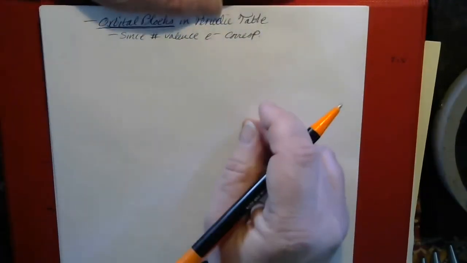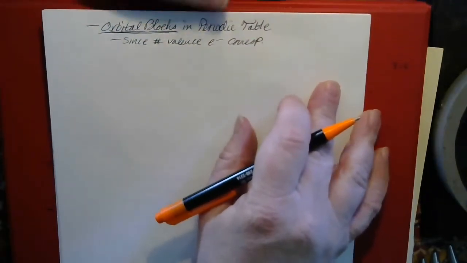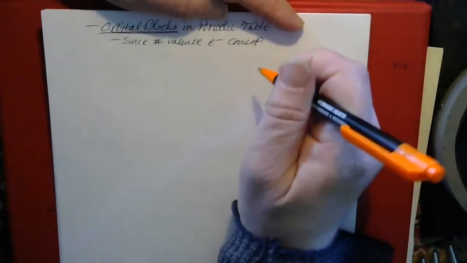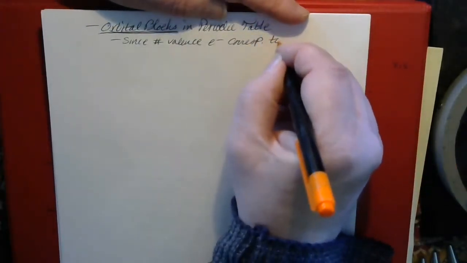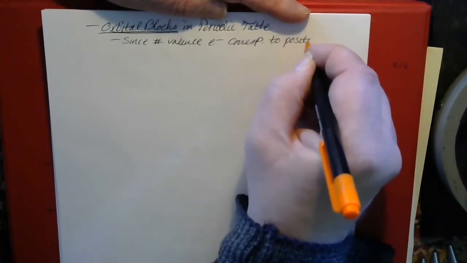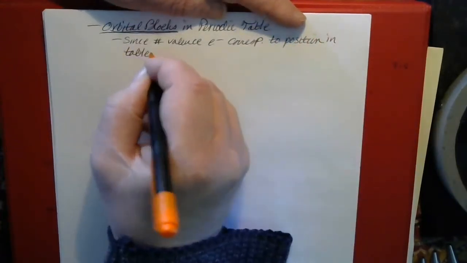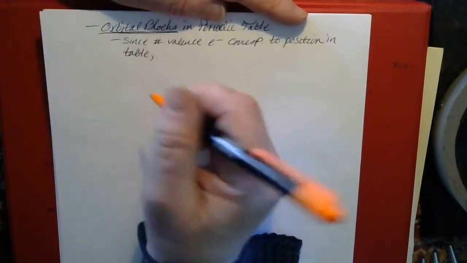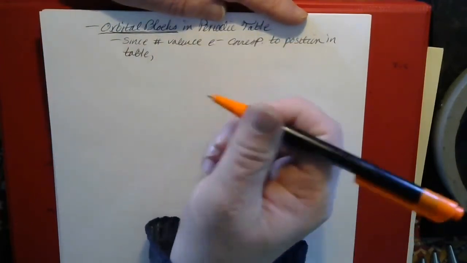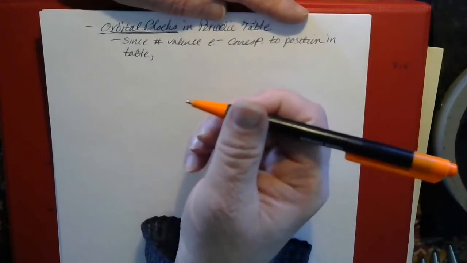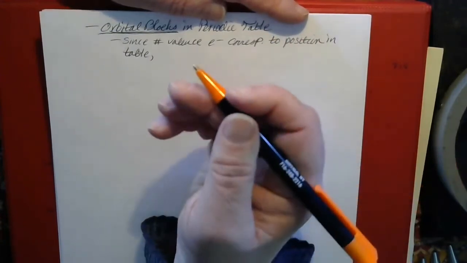And that's going back to what I said a moment ago. Since the number of valence electrons corresponds to the position in the table, the position also corresponds to what type of orbital is being filled when you run out of electrons, basically.